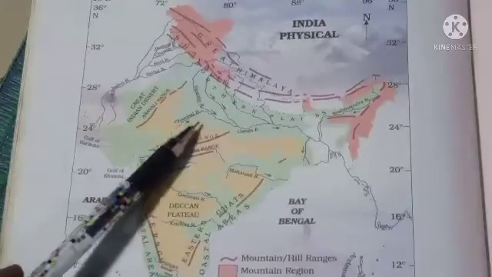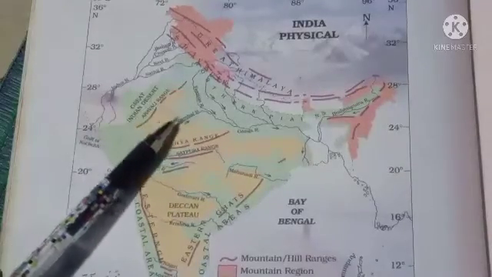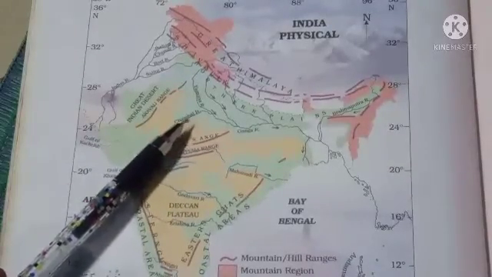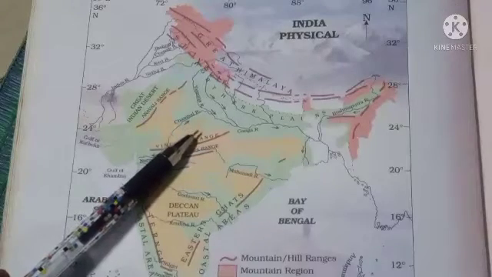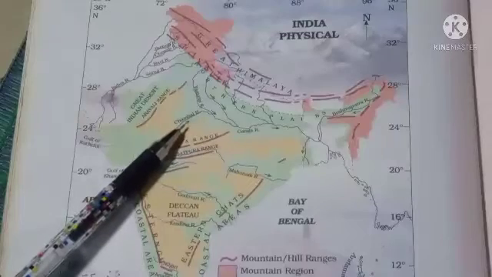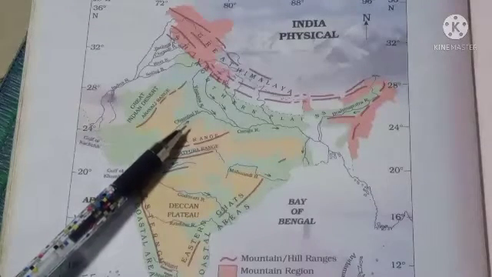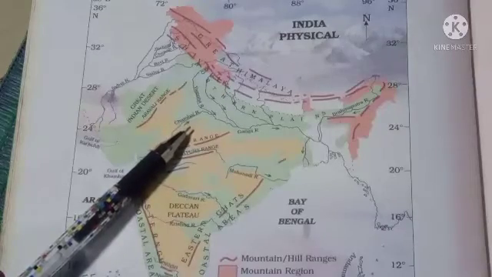We can see Chambal also. These rivers deposit alluvial soil, and it is cultivable land. These river plains provide fertile land for cultivation. That is the reason for the high concentration of population in these plains.